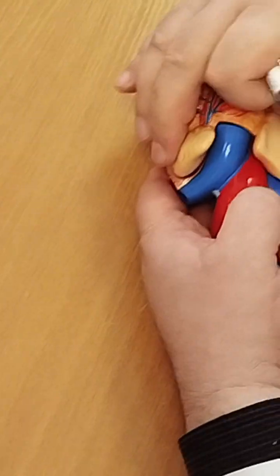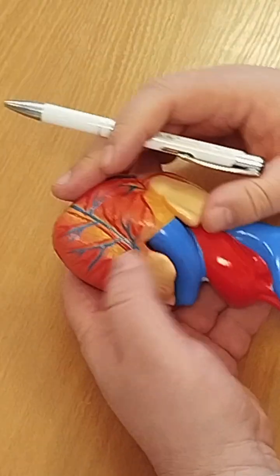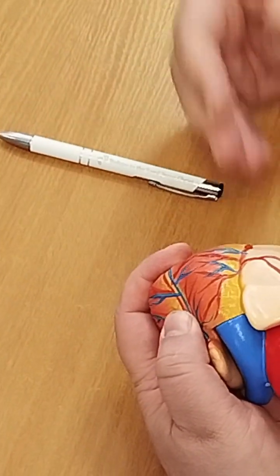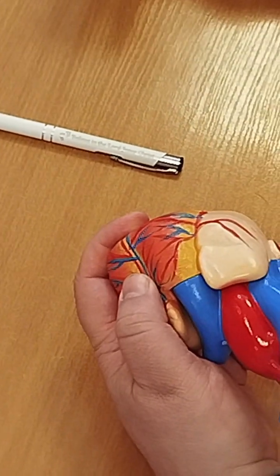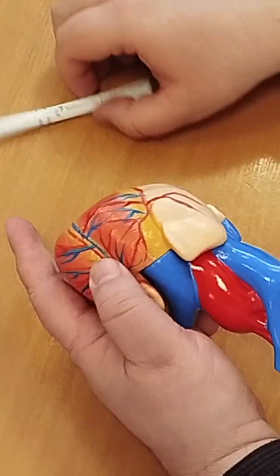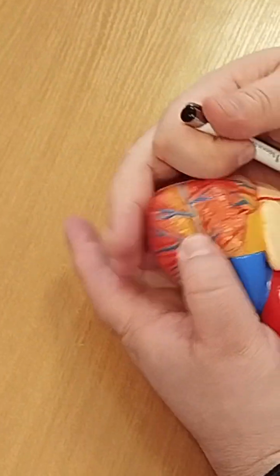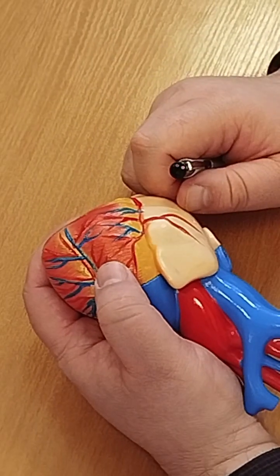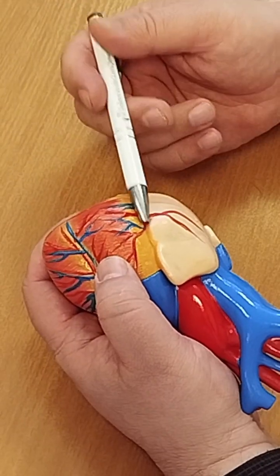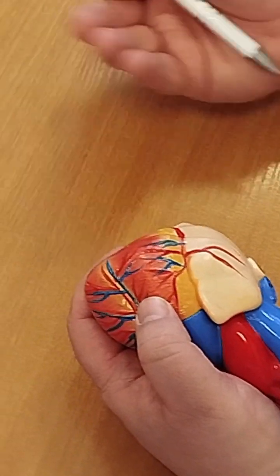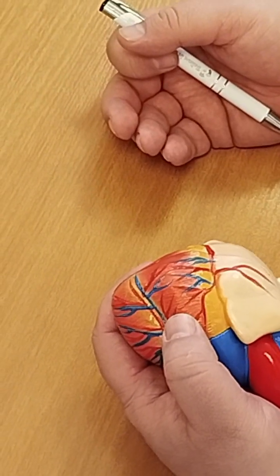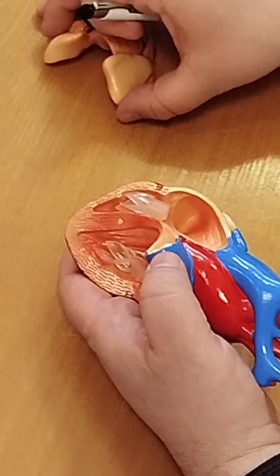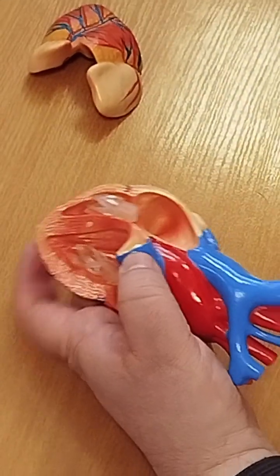The wall of the heart has 3 coats. External coat, help me, what is it? Pericardium. Yes, pericardium. Pericardium has 2 layers, parietal and visceral, the same as peritoneum and pleura. The visceral layer of pericardium, which is fused with the heart, has a specific name. It is epicardium. Epicardium, that is what? Visceral layer of pericardium. The muscular coat is myocardium and the inner is endocardium.